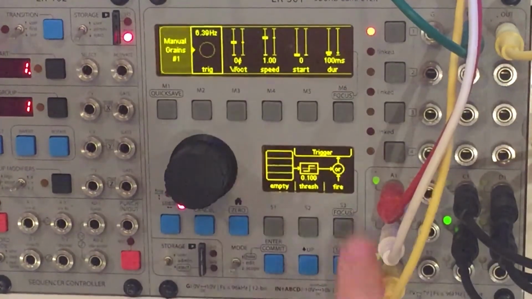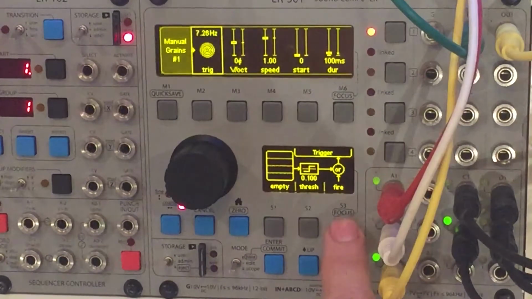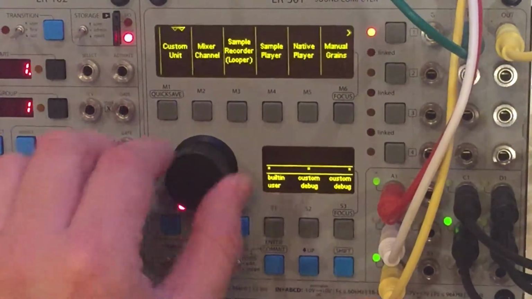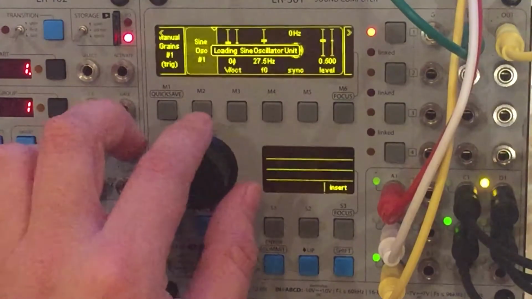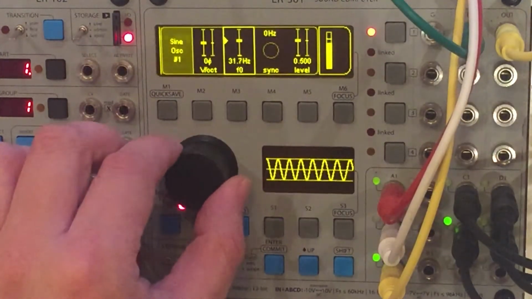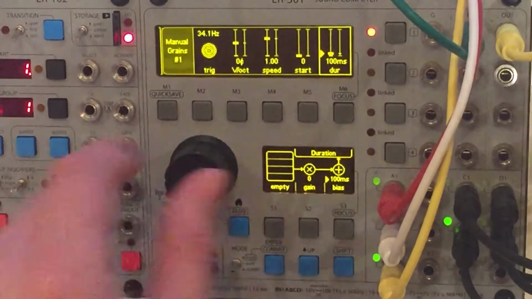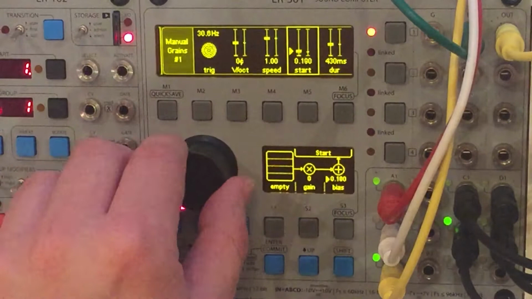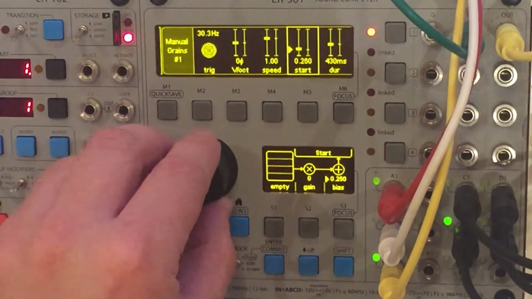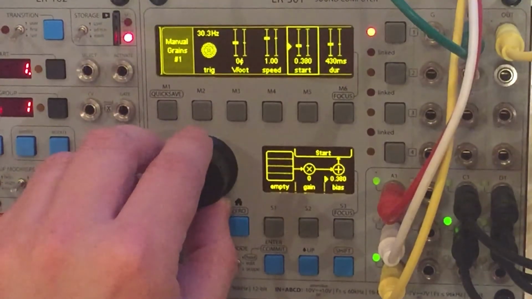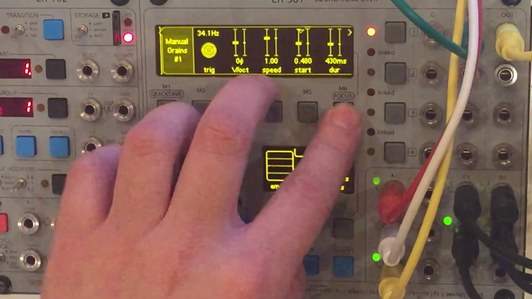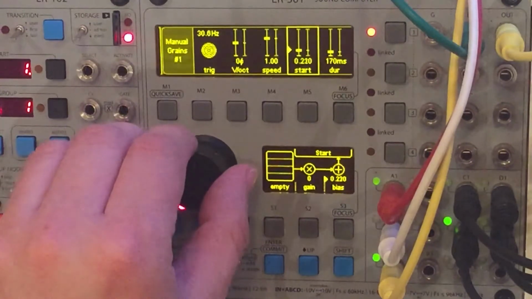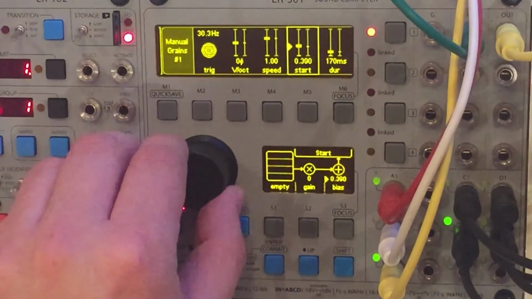So it's not too interesting by itself just doing this. But if we go in, let's assign this something quick, like a sine wave. So now if I adjust the duration, and I play with the start time, whoop, that's loud.